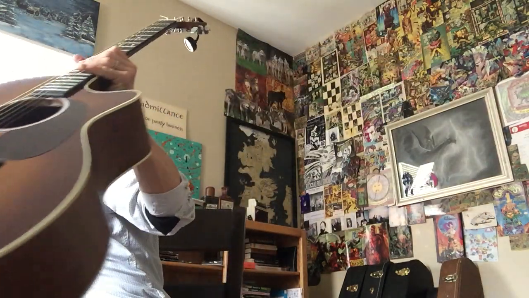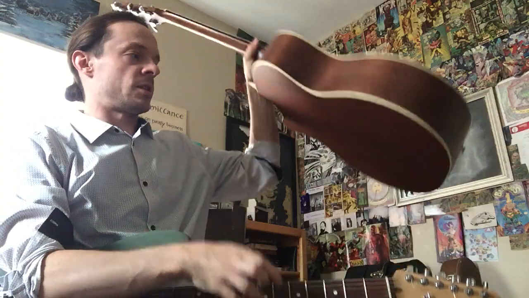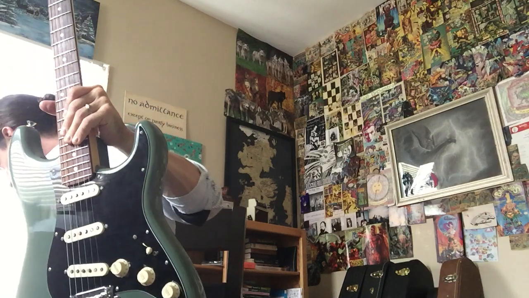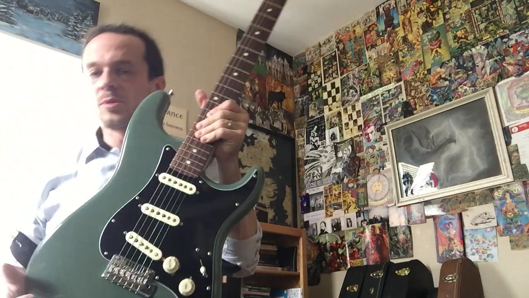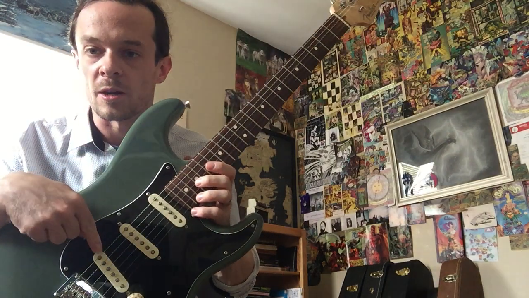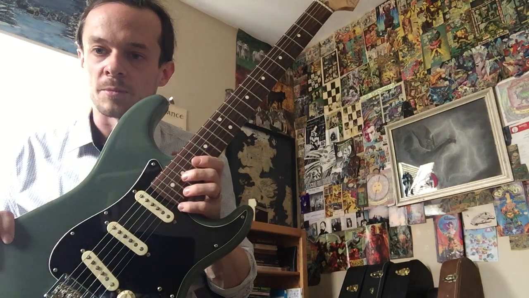Electric guitar, really not very different. There is no sound hole. There's pickups instead. The pickups are what send the electric signal. These pickups right here are pickups. They send the electric signal to the amplifier.